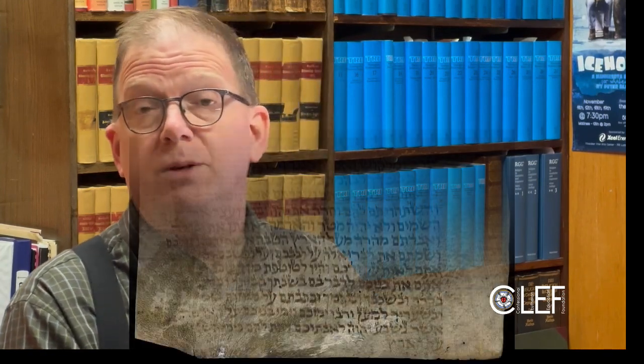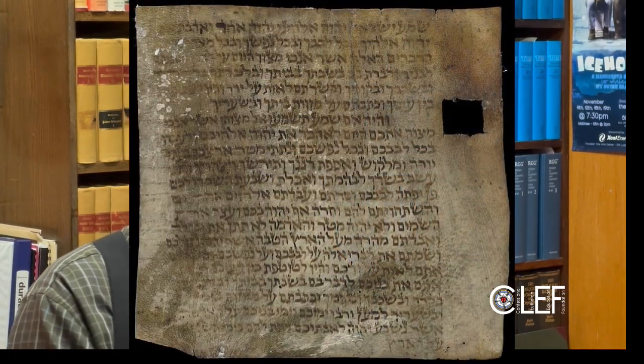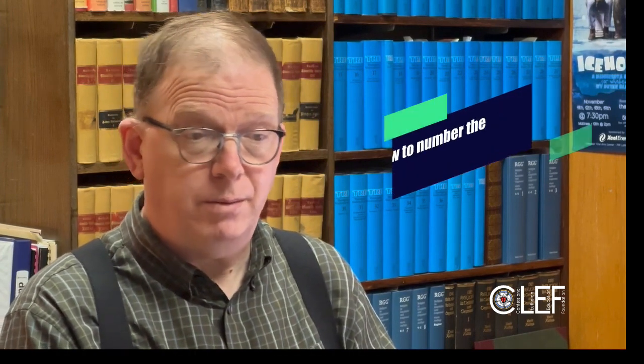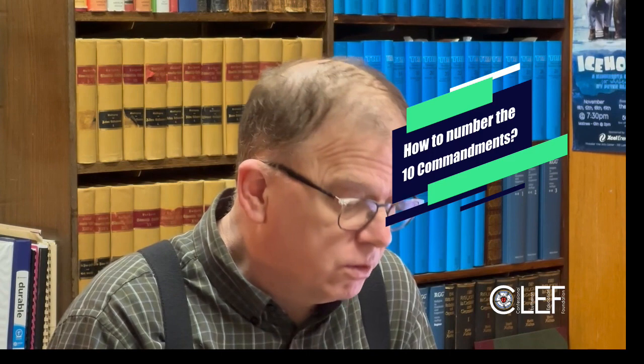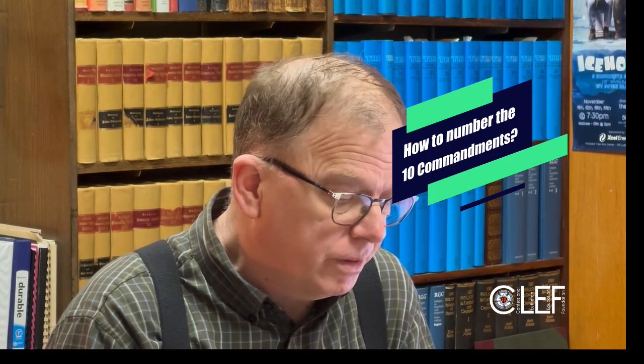The listing of the 10 commandments is in Exodus 20 and Deuteronomy 5, but there they're not numbered, because of course when Scripture first came into being, there were no verse numbers and no chapter numbers. They came much later. So the question became, how do you number the 10 commandments? There are 12 imperatives given in Exodus 20 and Deuteronomy 5.